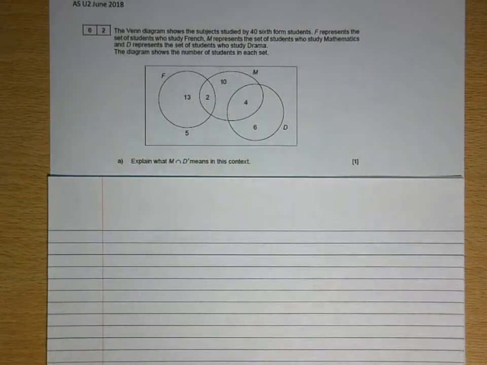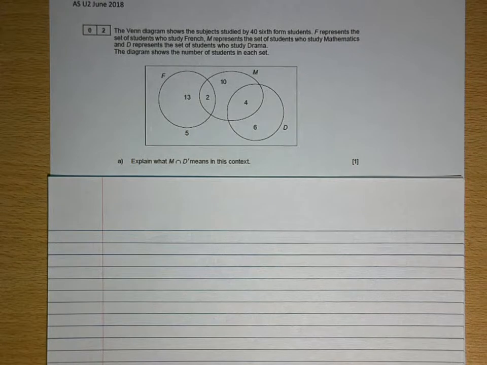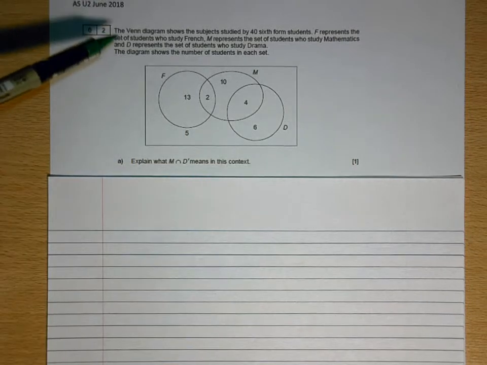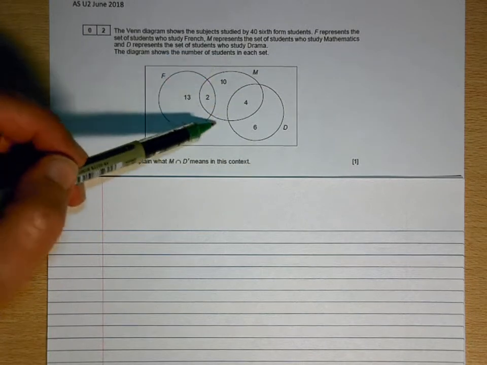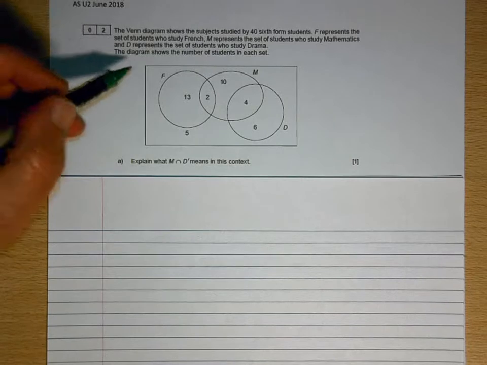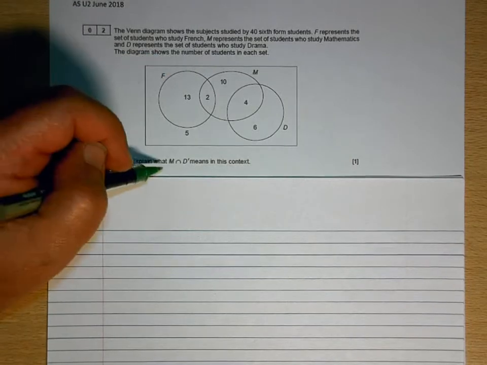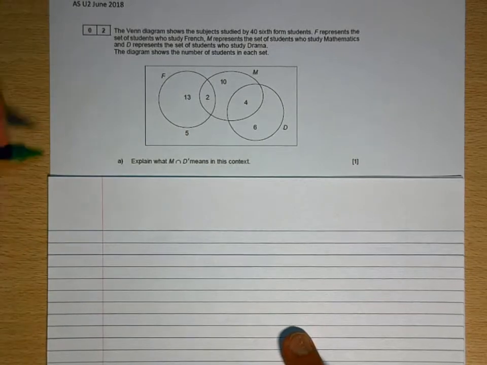Okay, so let's have a look at a couple of past paper questions. First one from June 18. The Venn diagram shows the subjects studied by 40 sixth form students. F represents the set of students who study French, M study maths, and D study drama. The diagram shows the number of students in each set. Explain what M intersection D complement means.